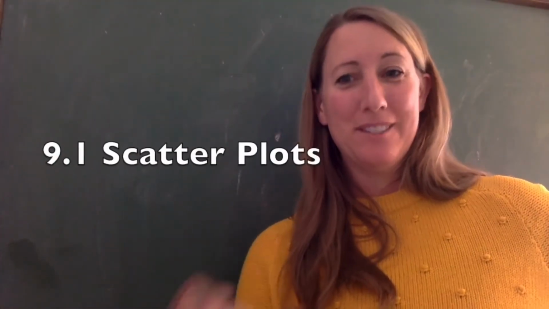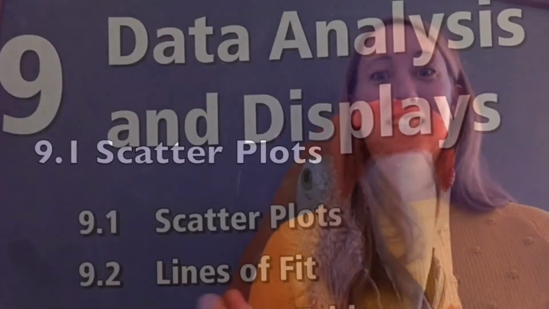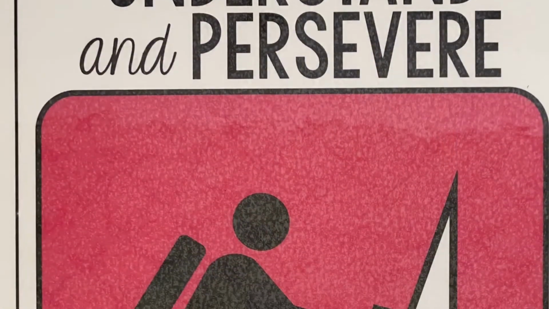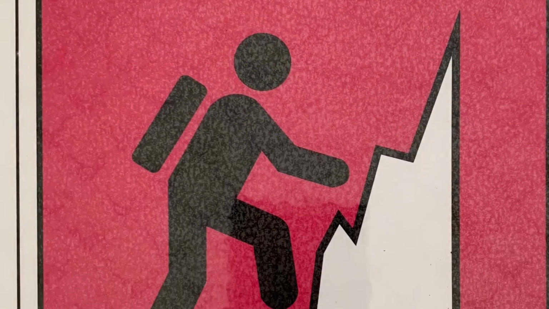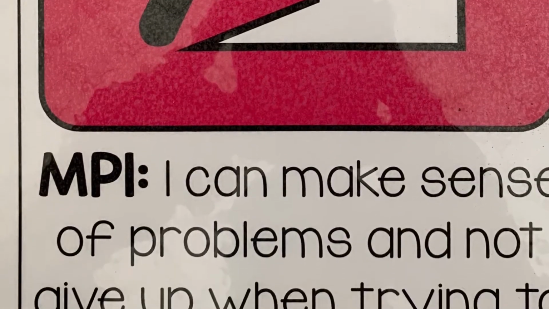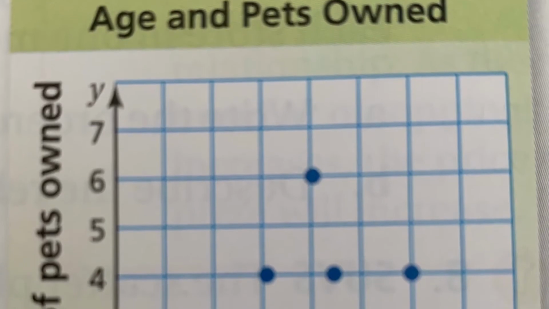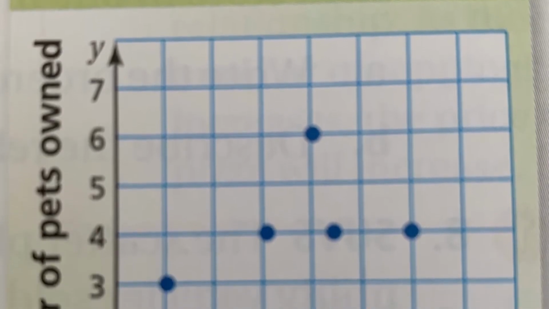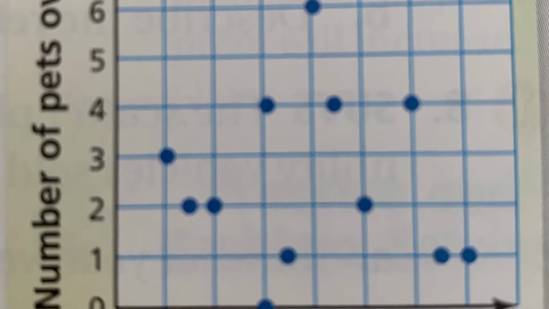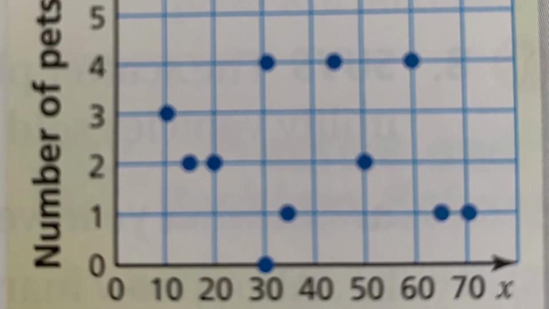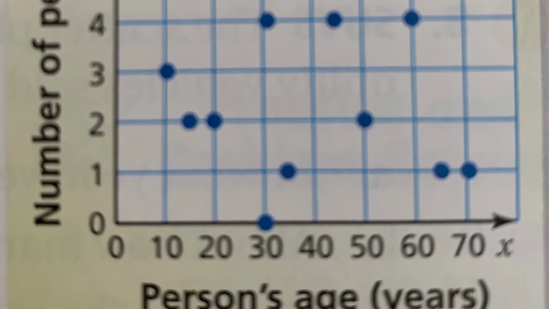We are going to try some new effects with iMovie today. Remember, today our mathematical practice is understanding and persevering. So you're going to make sense out of graphs and solve problems. Here's our first example of a scatter plot. We're comparing the number of pets owned with the owner's age. And you'll see we have all these points plotted on our graph, but they are just scattered. You couldn't even put a line in there to make any connections.